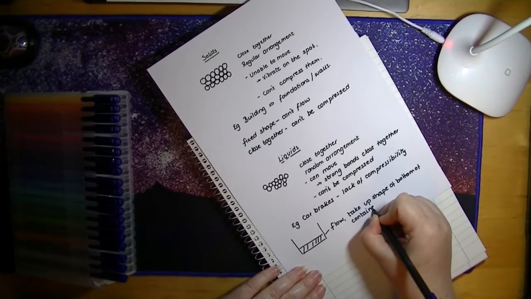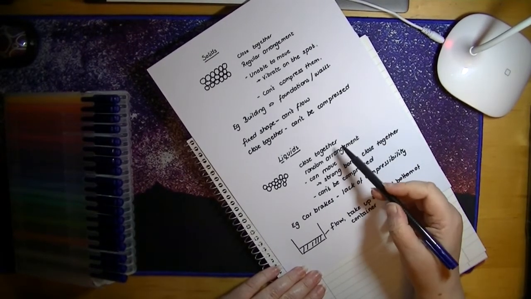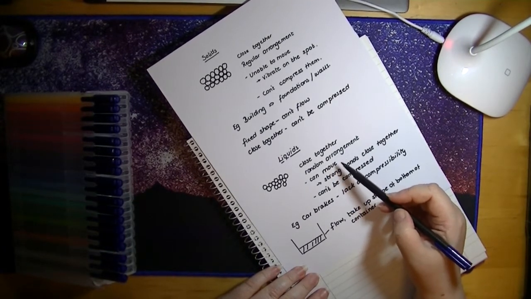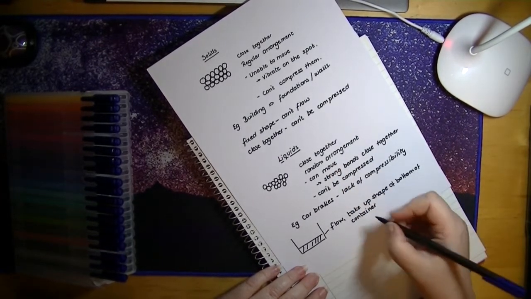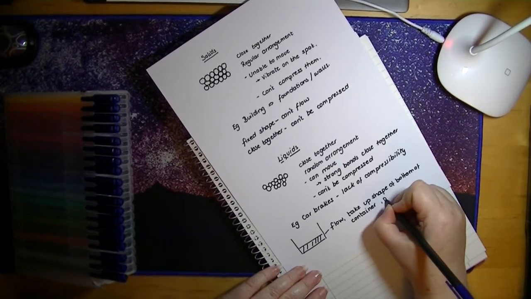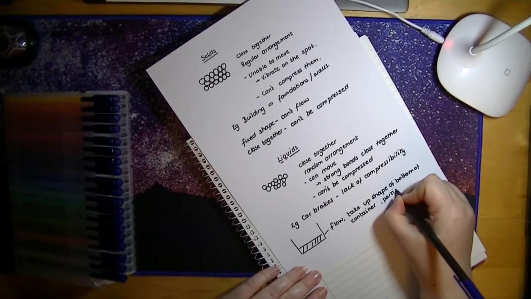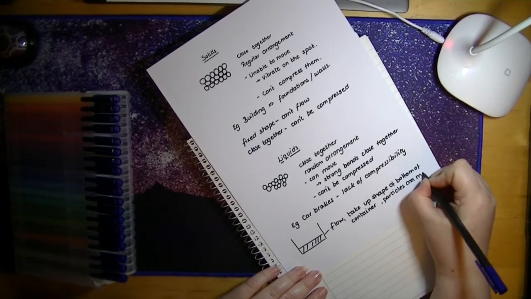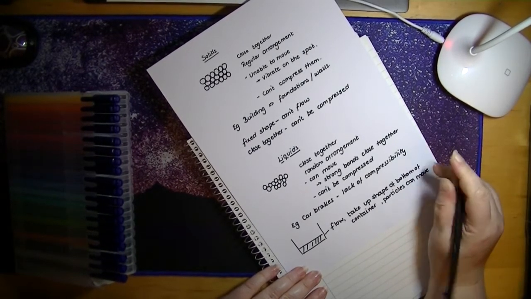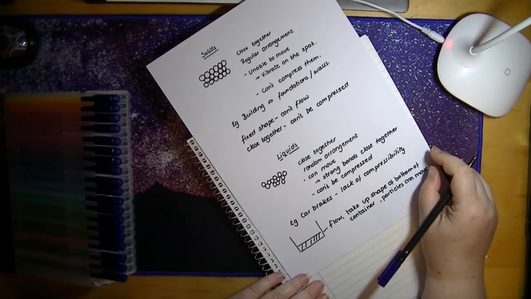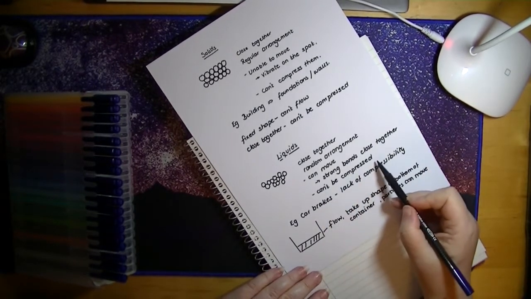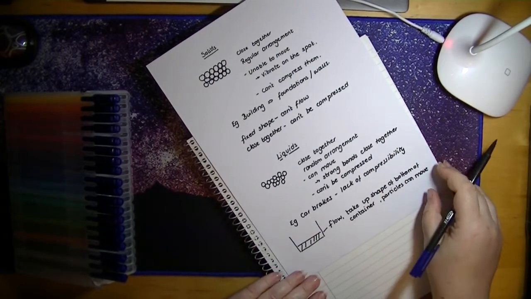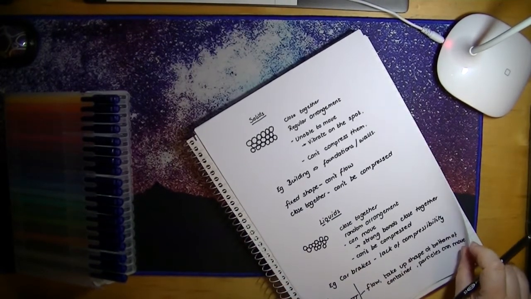And that's because of this random arrangement that allows them to move. Because they can move, they can do this. If they couldn't move, they couldn't. That's important about them. And again, as we've said, they can't be compressed because they are close together. So again, another important fact about liquids.